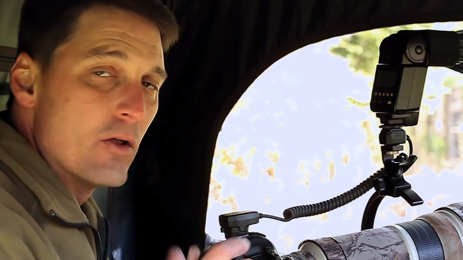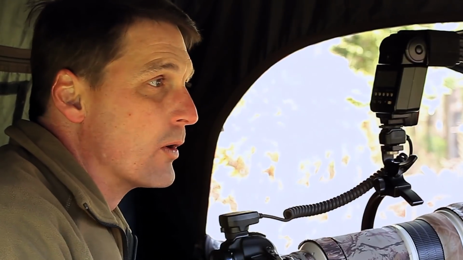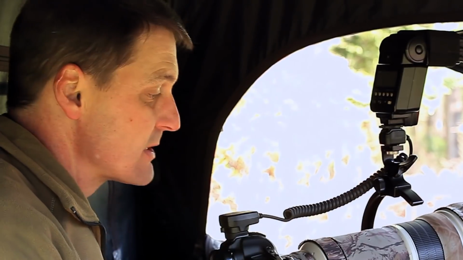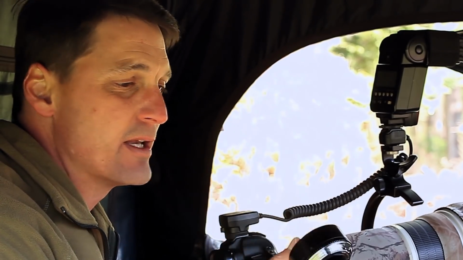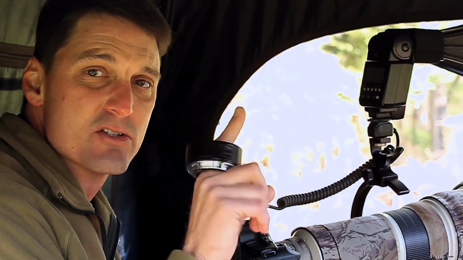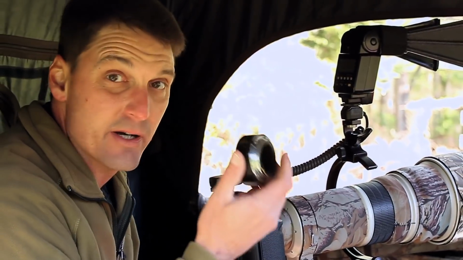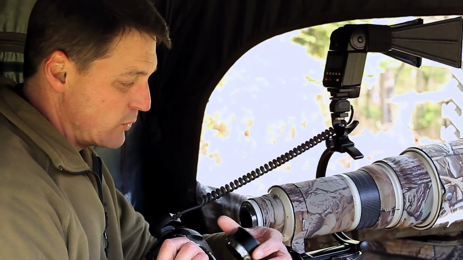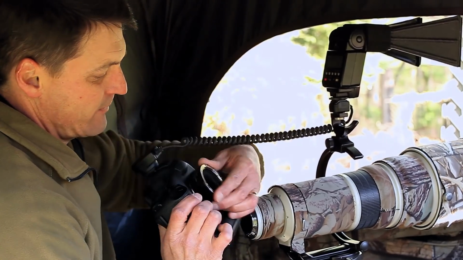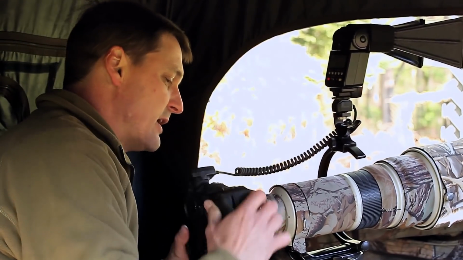Now, earlier I mentioned minimal focal distance, and one way to control or reduce that minimal focal distance is by using this. This is called an extension tube. There's nothing special about it. There's no glass in it. It's completely hollow, very inexpensive, and you simply put it between the camera body and the lens.